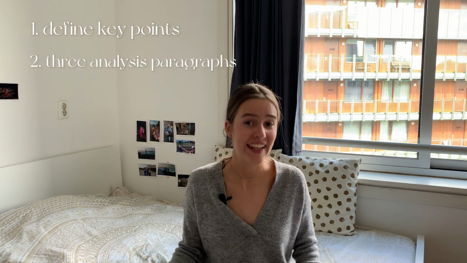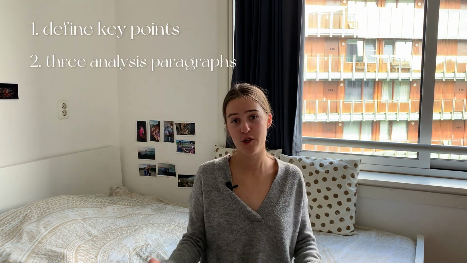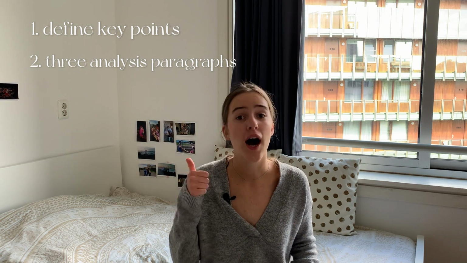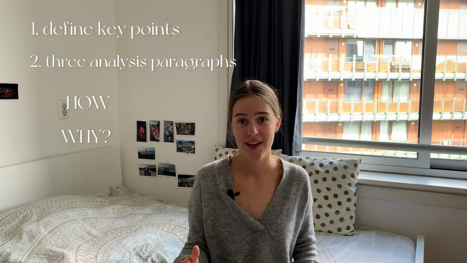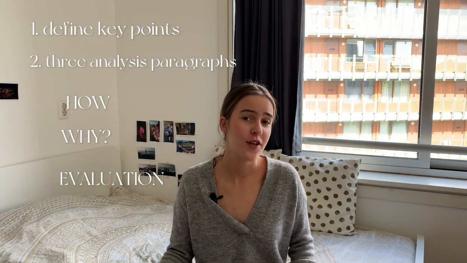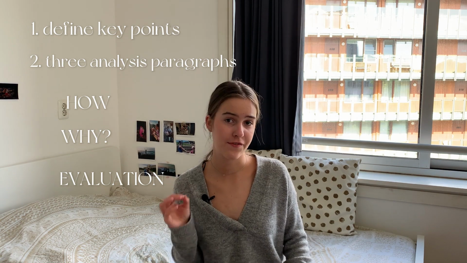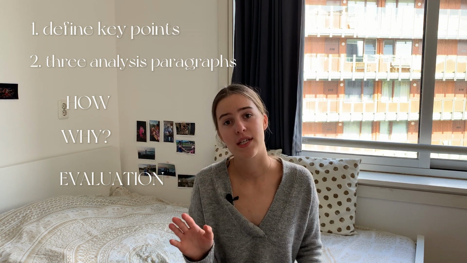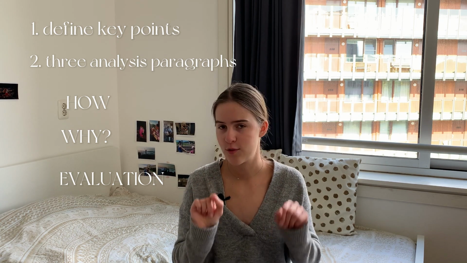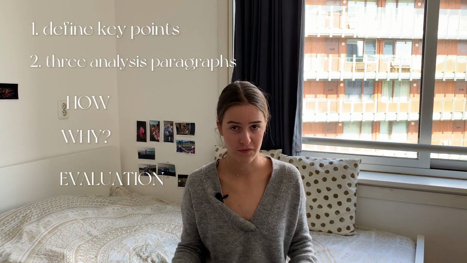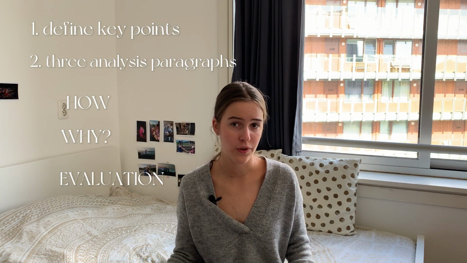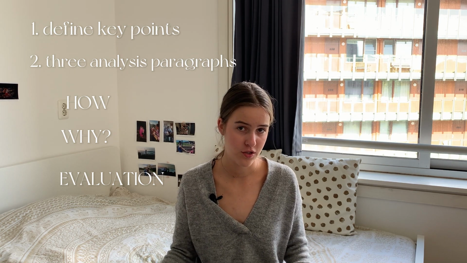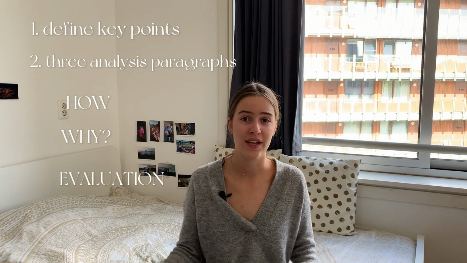It depends on the specific question. Then you need your 3 analysis paragraphs, and for each paragraph you write, you need your how, your why, and your evaluation. You have to start with choosing a specific data point on your graph, in your diagram, whatever figure you have there. After identifying these specific points, you need to say how this is going to help you answer your question. And after that, you need to explain why.